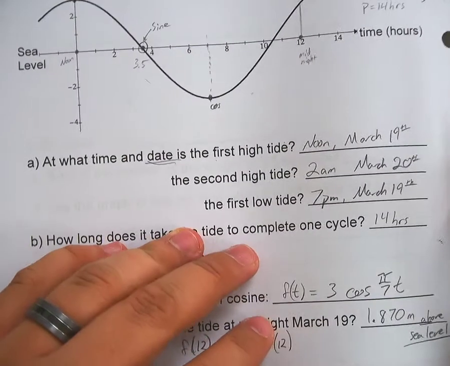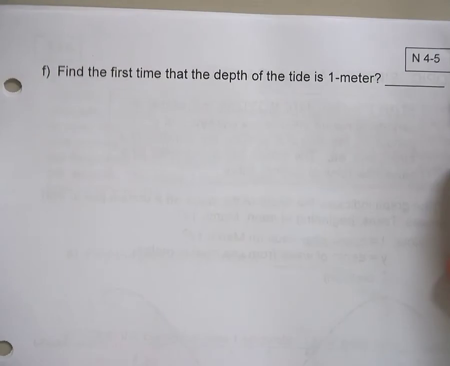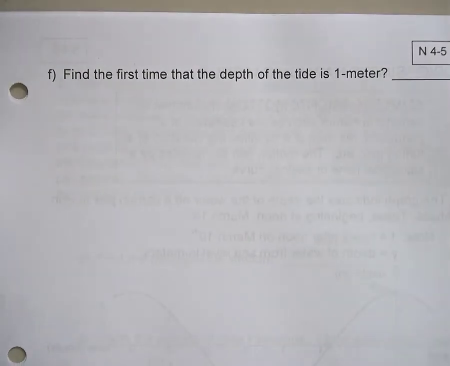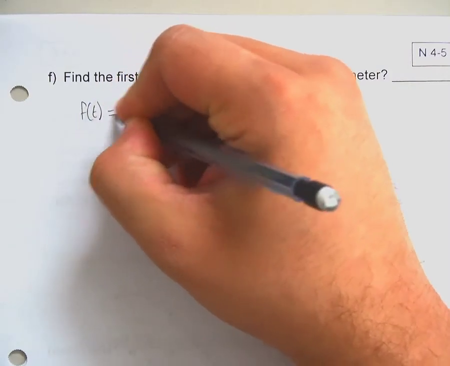Okay, and there's one more. It's on the back. I'm not sure why this printed on the back. I thought I had it spaced correctly, but that's my fault. The last one on the back is F. It says, find the first time that the depth of the tide is 1 meter. Well, the depth, that means that f of t is 1.